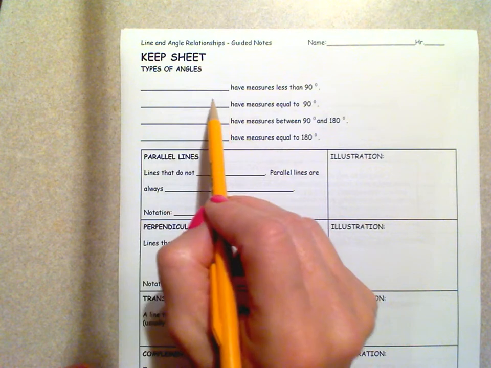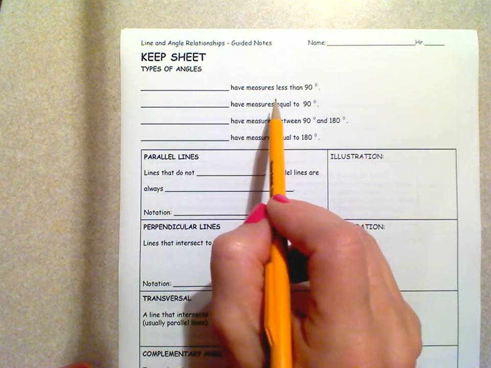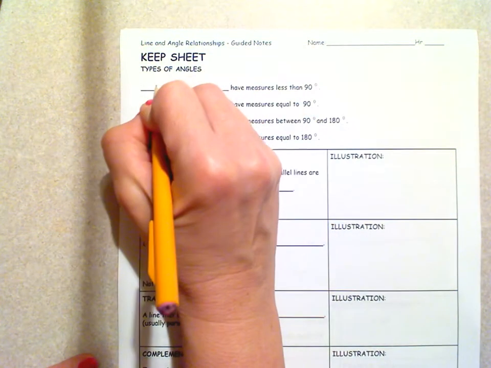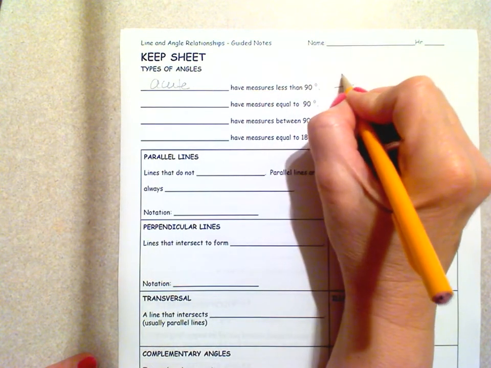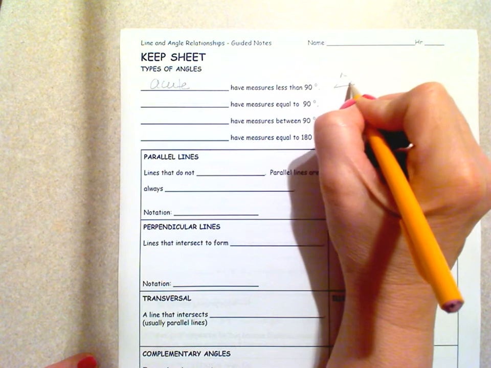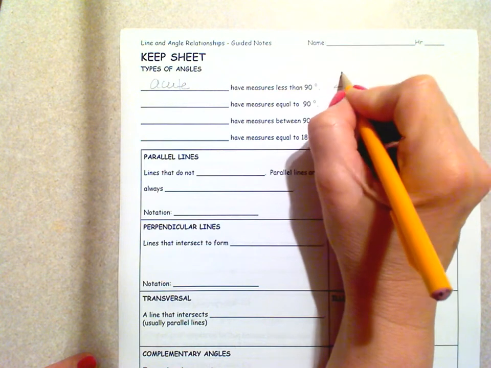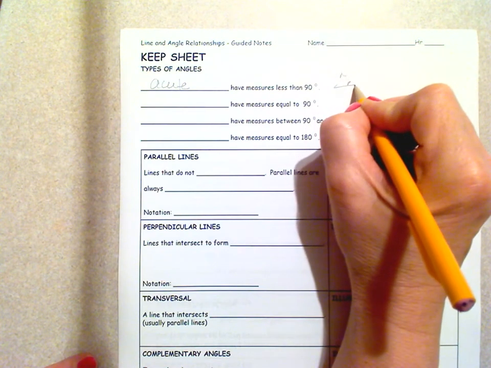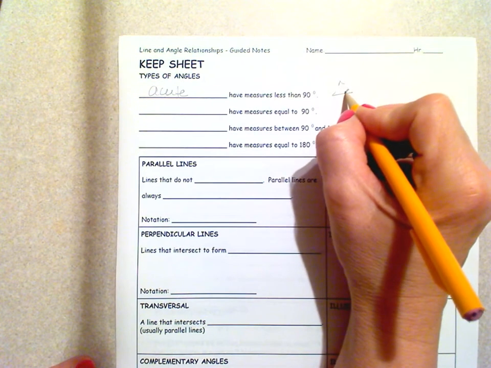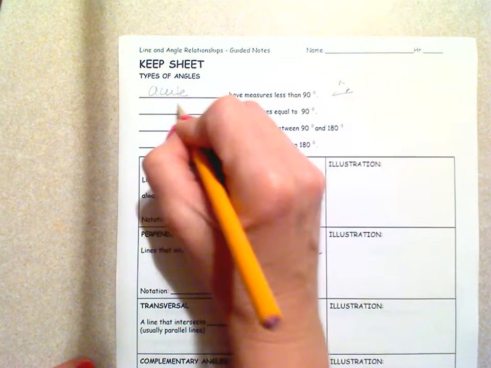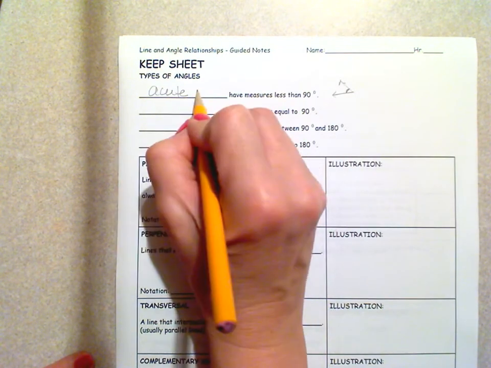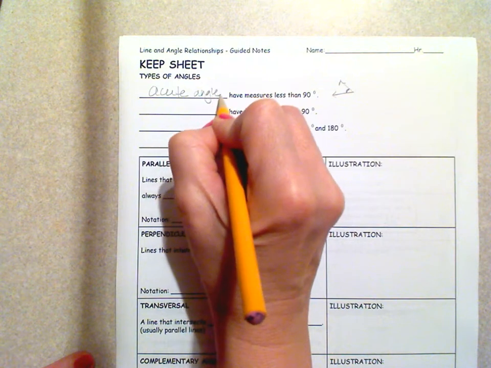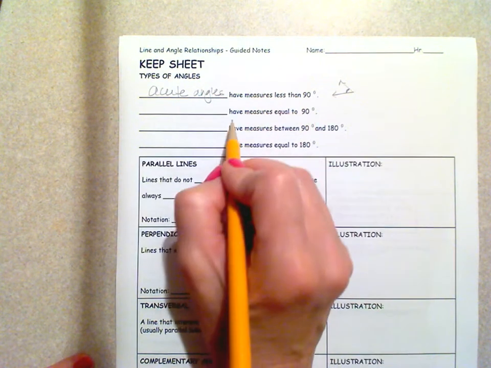So the different types of angles: which type of angles have measures less than 90? Well, you know that is acute. So these are angles that are less than 90. And we talk about an angle. An angle is formed when there's two lines that intersect at the same point, which is called a vertex. And then it forms an angle. So acute are angles that have measures less than 90. So I don't know if you want to write angle here. You probably do. But acute angles have measures less than 90.